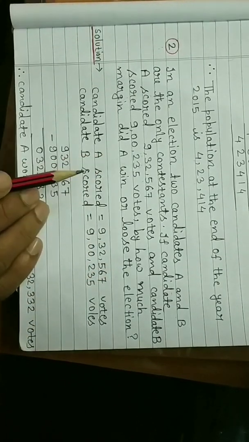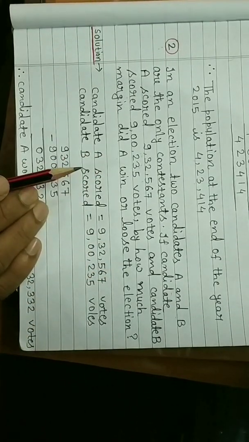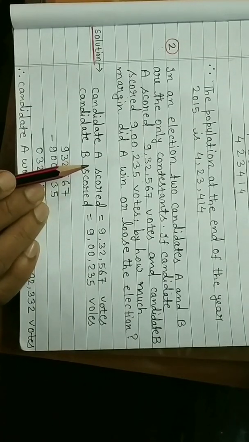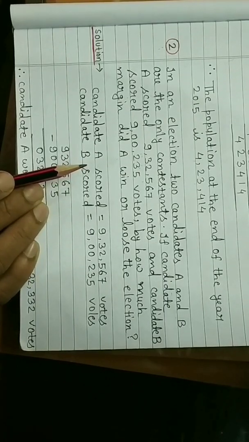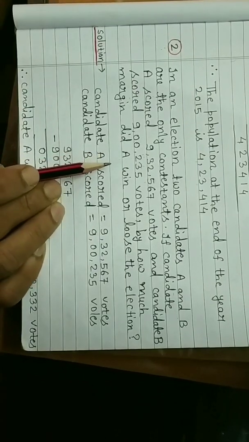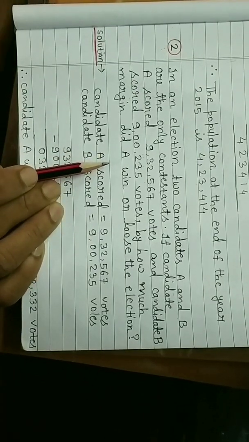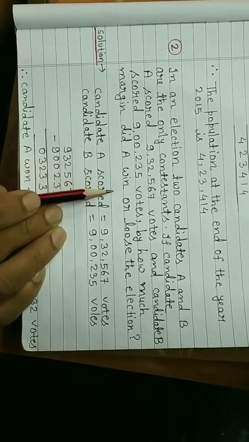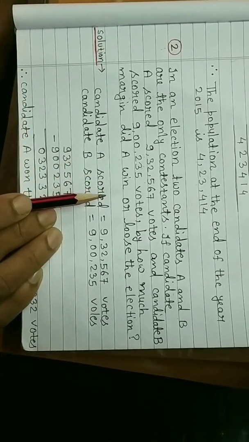In this question we have to find whether A won the election or A lost the election, and if A won, then by how many votes, and if A lost, then by how many votes.